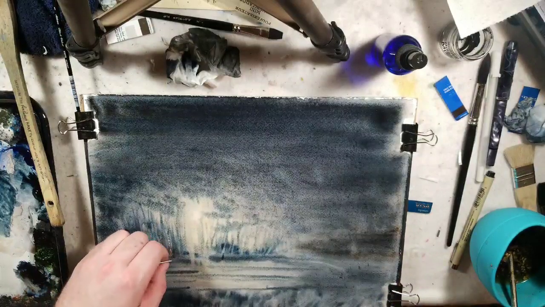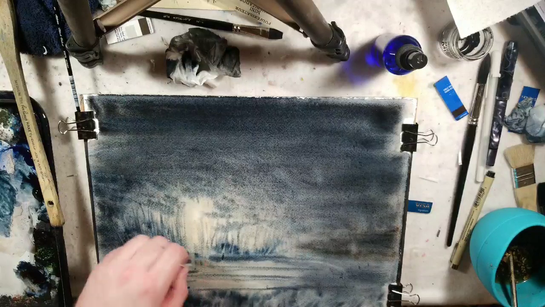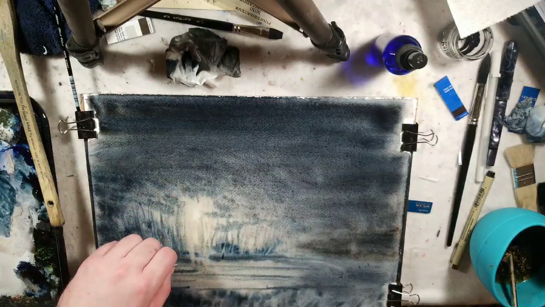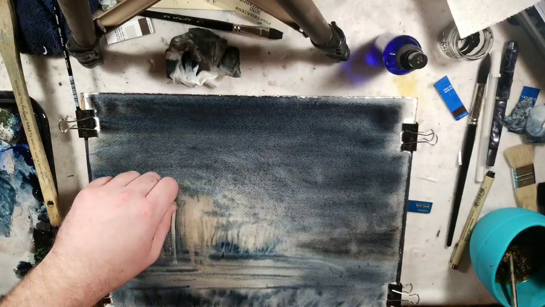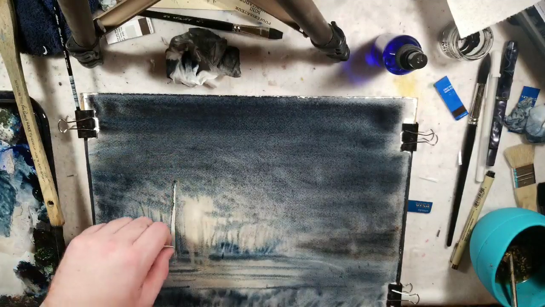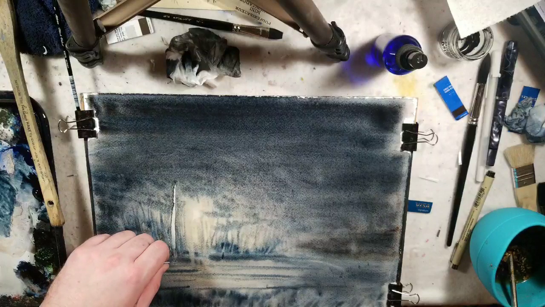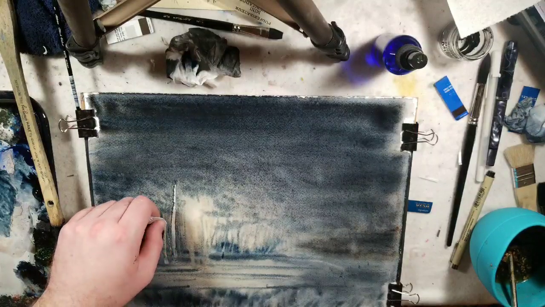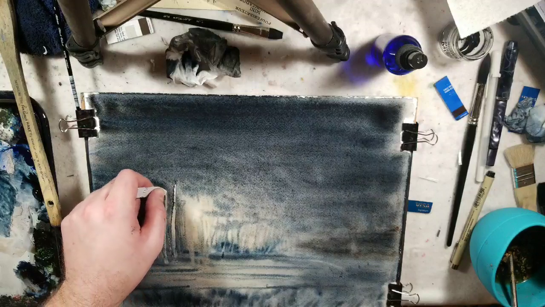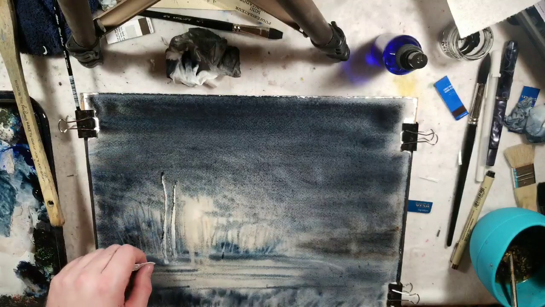So we're going to put the base of this post right in here. So these are the ones that are going to be closer to it. If I turn it sideways, I can get a narrower line.